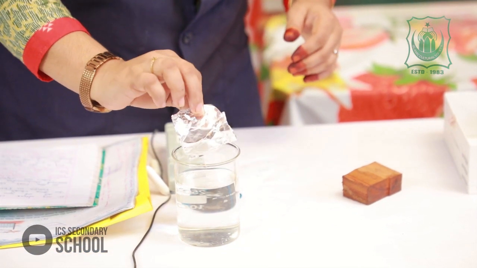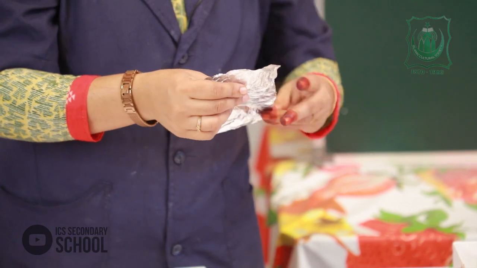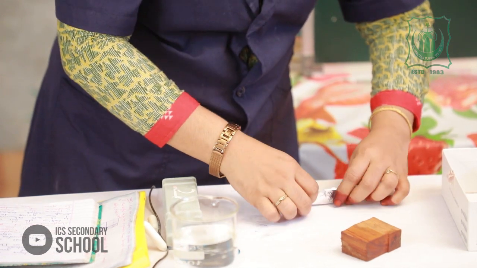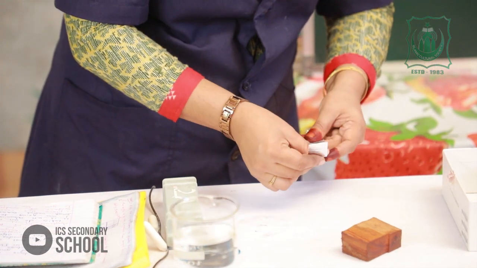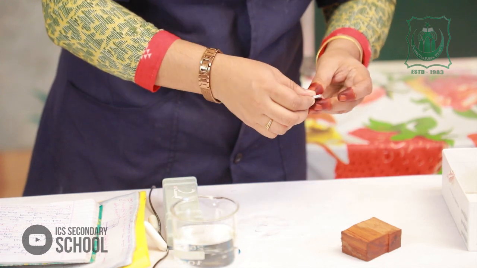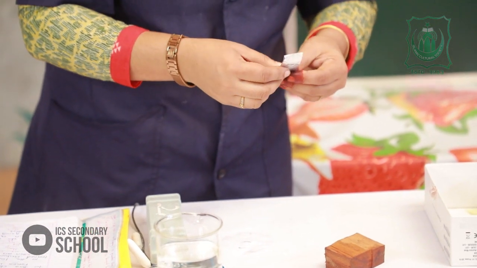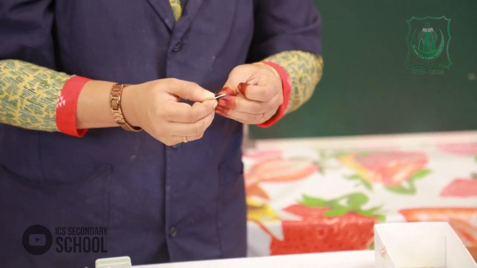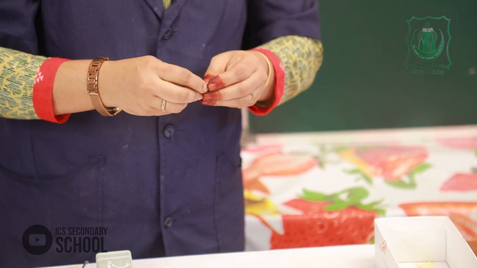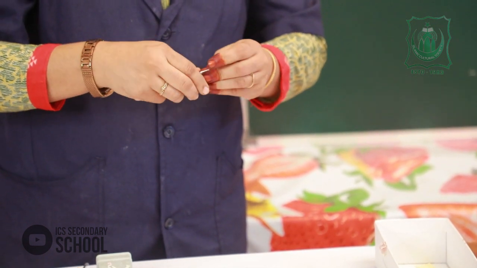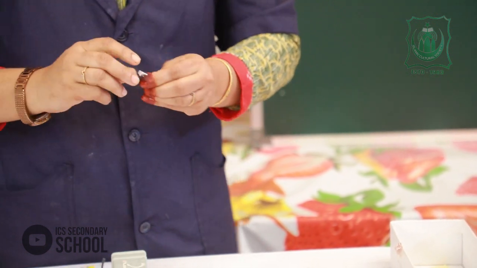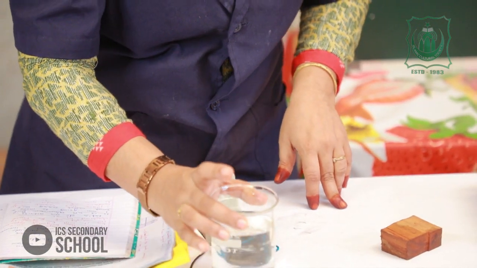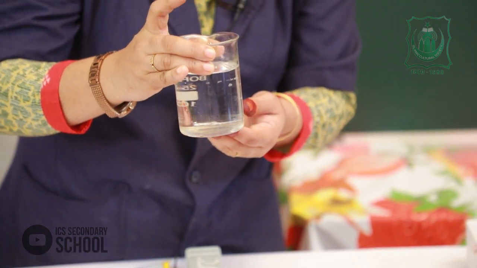Then I take this aluminium foil paper and I fold it to become a small piece. Then I put this onto the water. What do you observe? Yes, it sinks in the water.